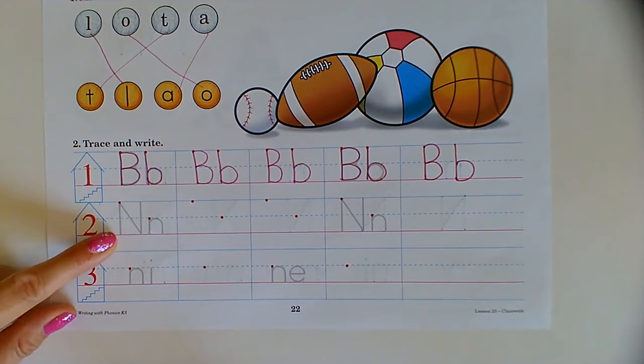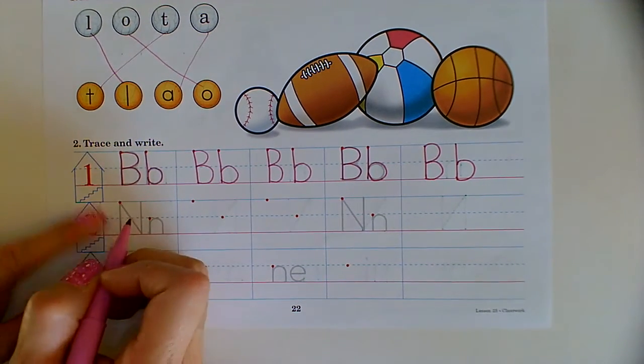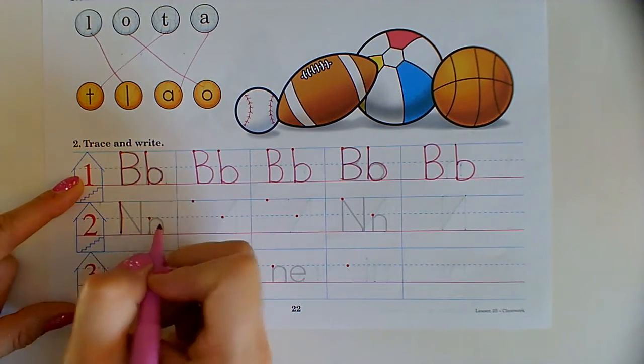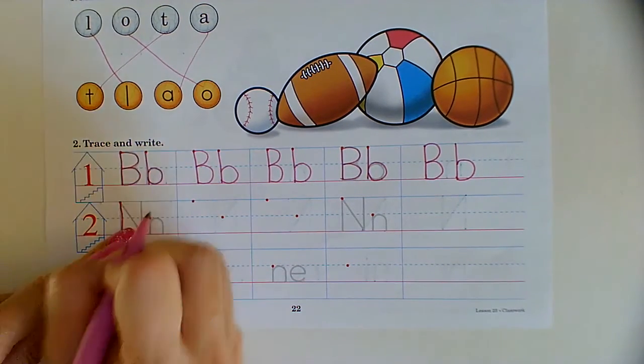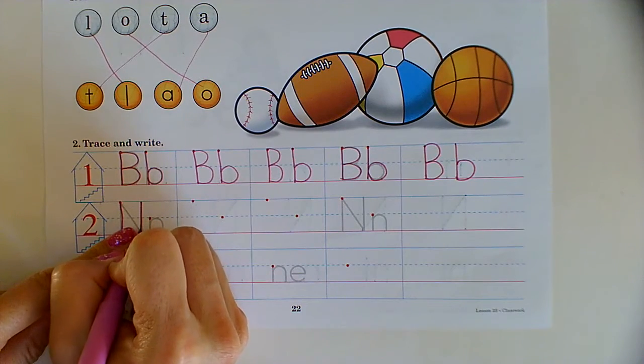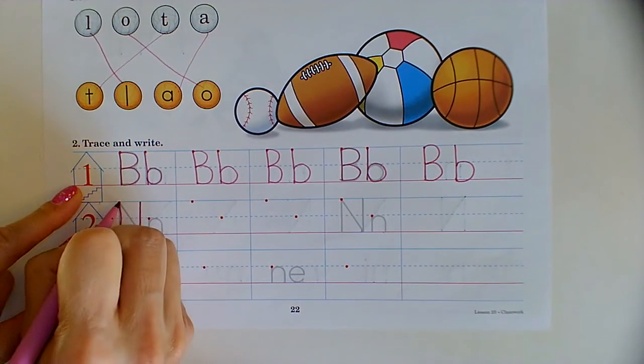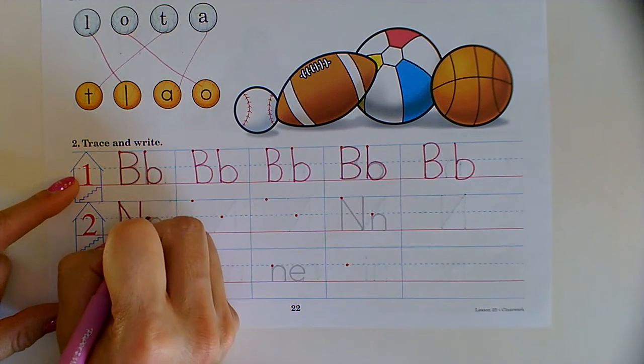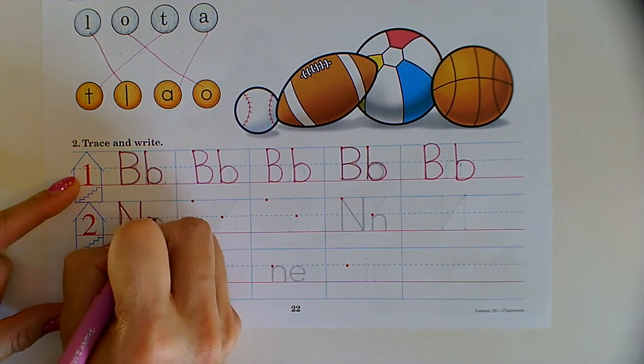Moving on to house number 2. In house number 2, we have a capital N and a lowercase n. Remember, my N has 1 stick, a space, then we draw another stick, and then we connect the space with a slide. Good. Then my lowercase n is a little camel neck with a bump.